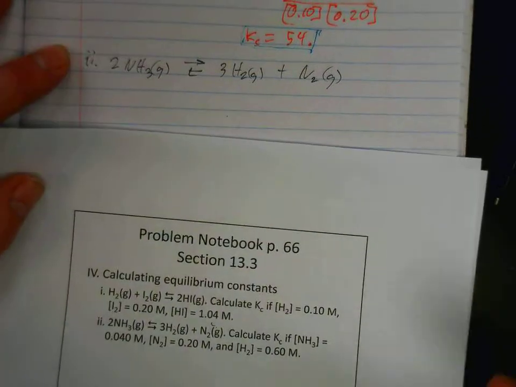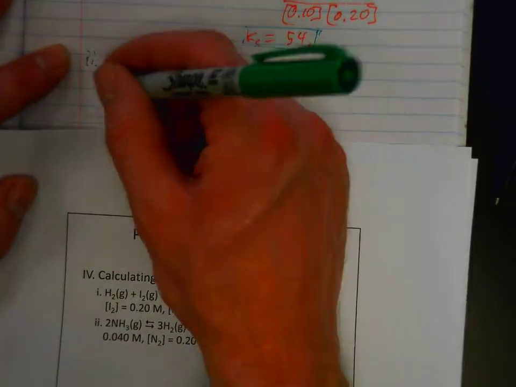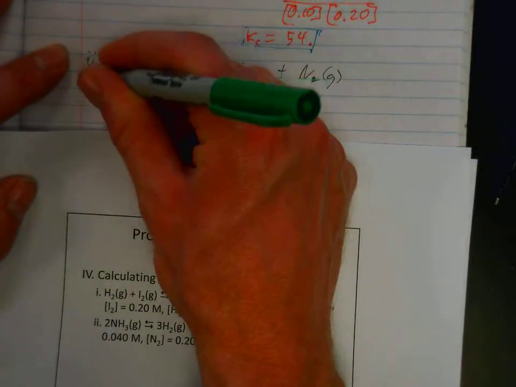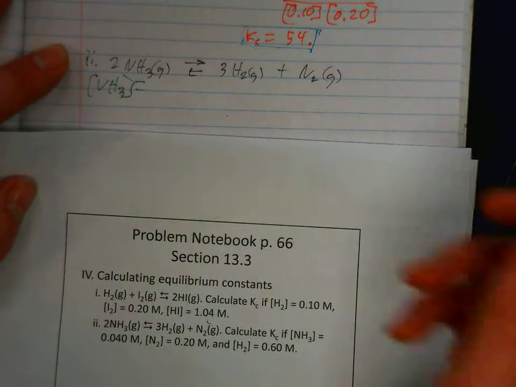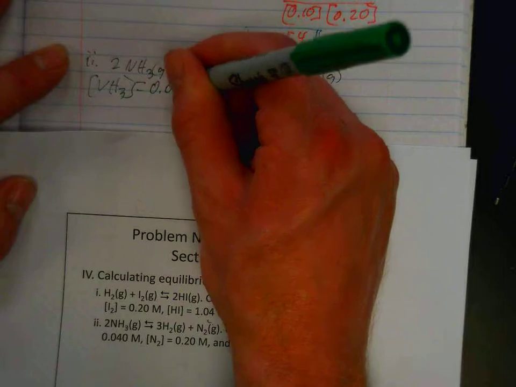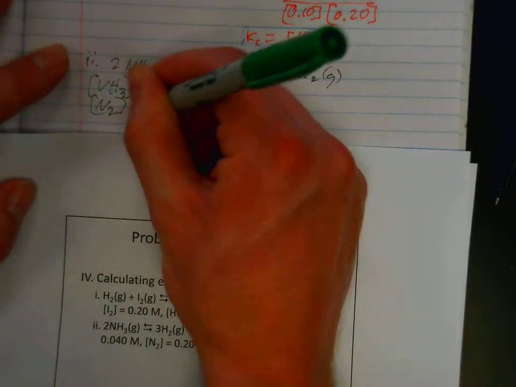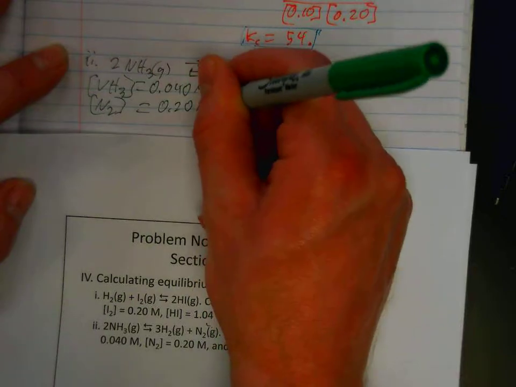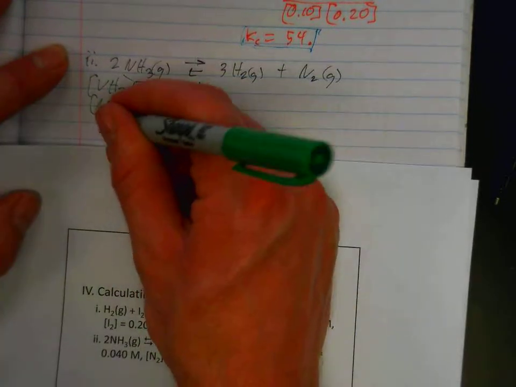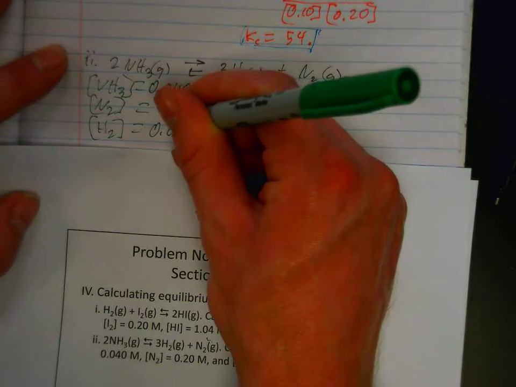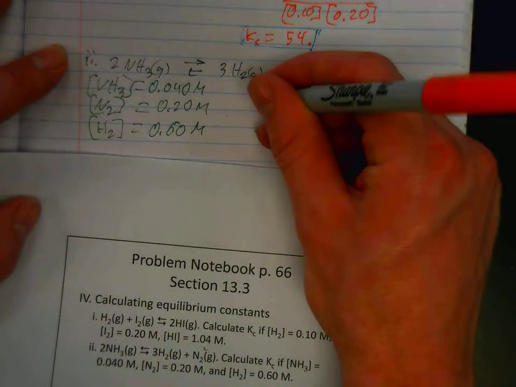You can try this one on your own. We have NH3 concentration, which is 0.040 molar. We have N2, which is 0.20 molar. We have H2, 0.60 molar. Just plug them in.